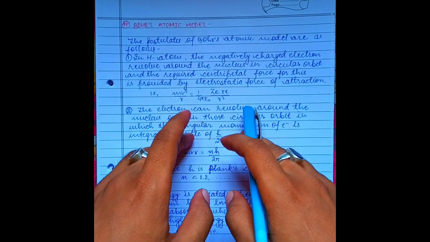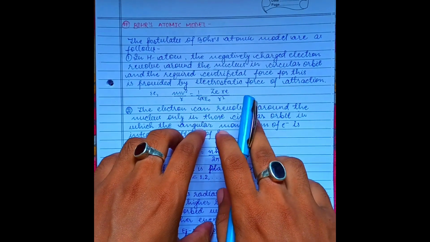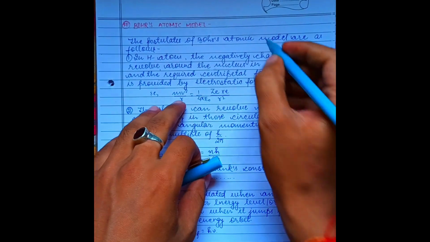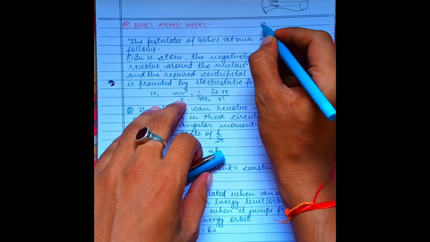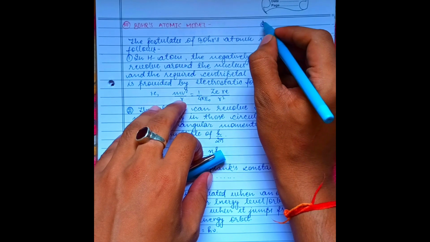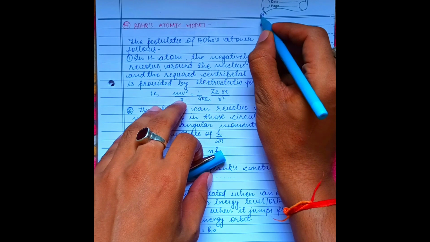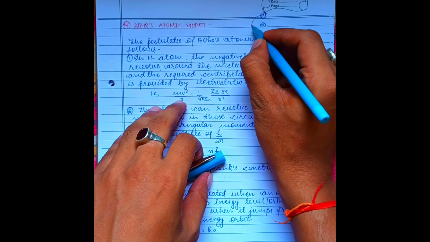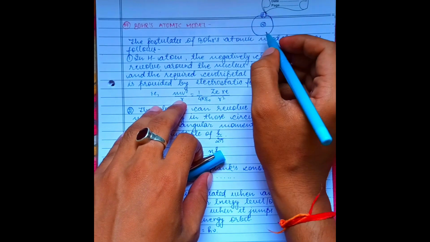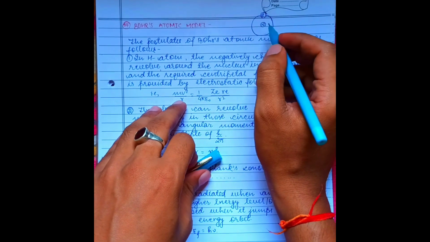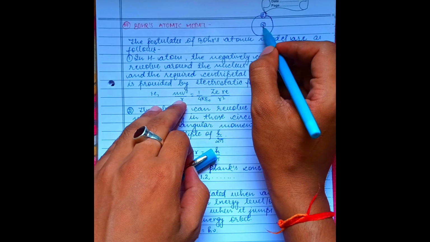In the previous video we discussed Rutherford's atomic model, and there Rutherford concluded that in an atom there is a central positive charge that is considered the nucleus, and the negatively charged particle, the electron, revolves around the nucleus in an orbit like the planets do. Like planets revolve around the sun, similarly the electrons also revolve around the nucleus.